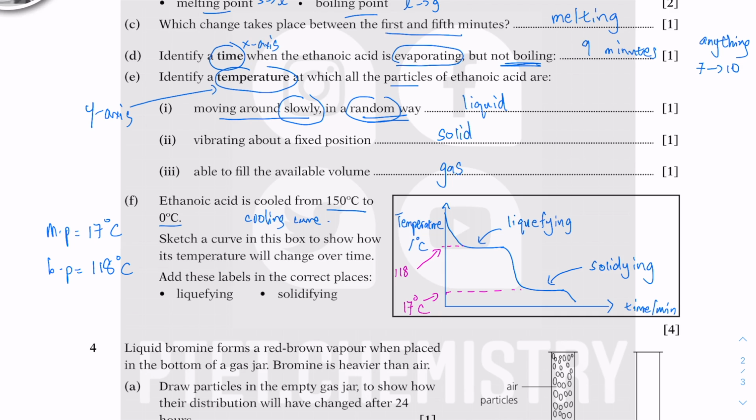They want you to sketch a curve. I've done that. They want you to add this label. I've done that. They didn't ask you to label the graph, but anytime you draw a graph, you have to label it. Okay?